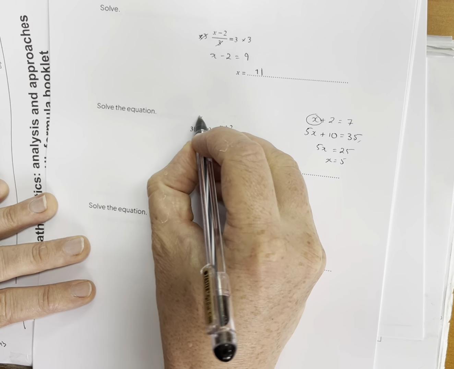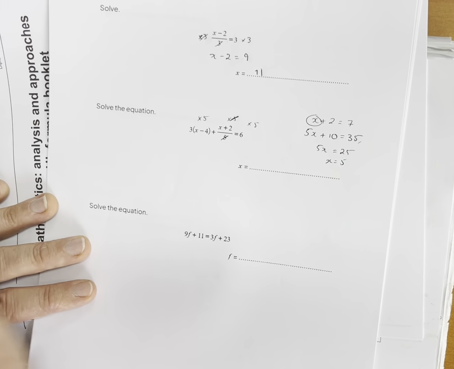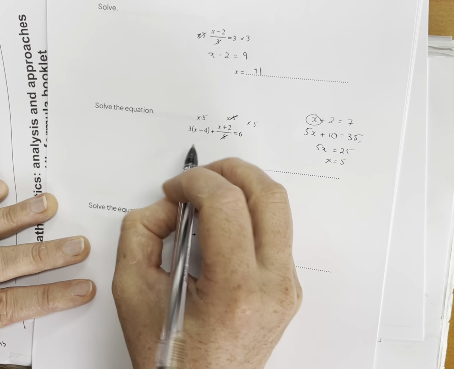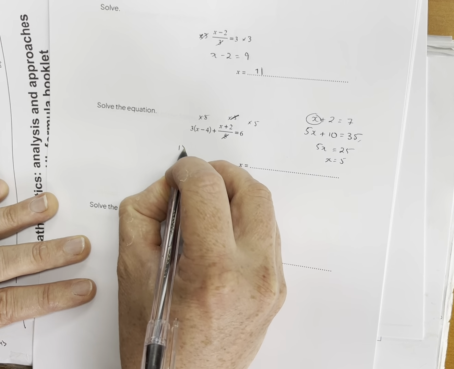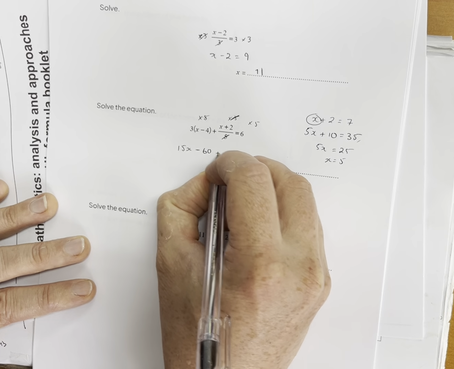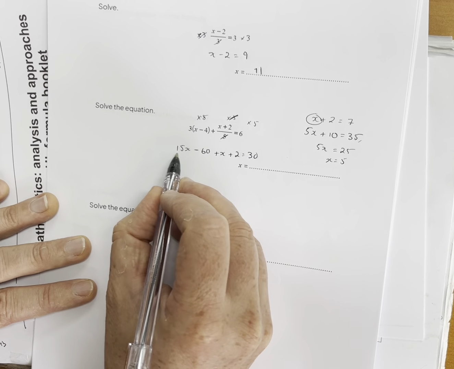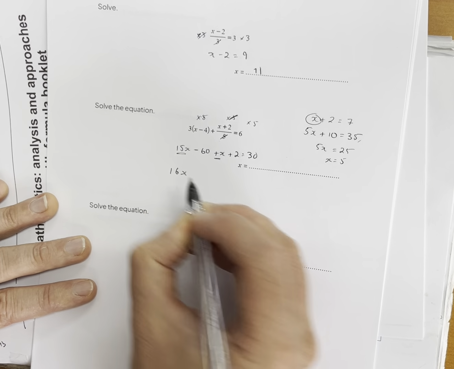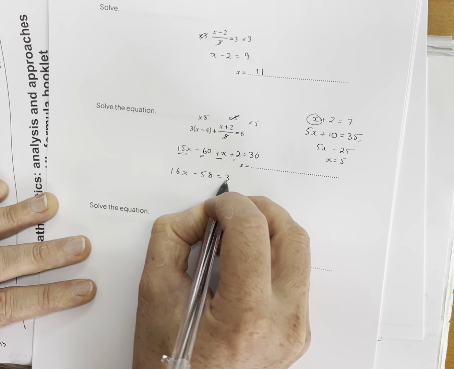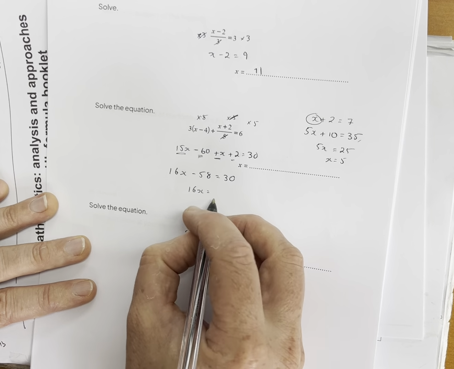Okay, so I multiply everything by 5, these terms, that, and that by 5. The only thing here is the 5 here and the 5 here will cancel each other out. So we are left with, actually, it's 15 times x, which is 15x. 15 times minus 4, which is minus 60. Plus x plus 2 is equal to 30 from the 5 times. If I gather like terms, 15x add x is 16x. Negative 60 plus 2 is negative 58 equals 30. And then I can add the 58 over here, and I get something.